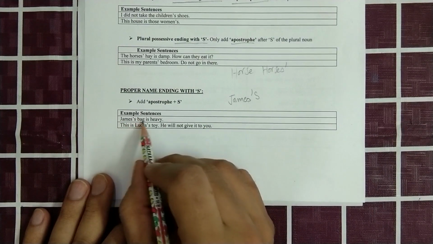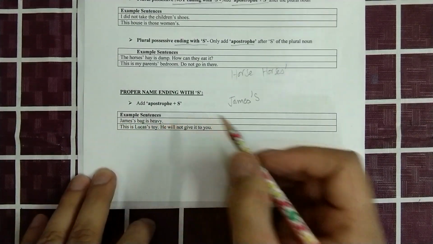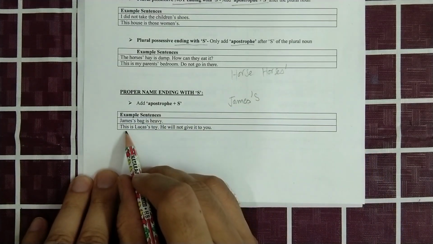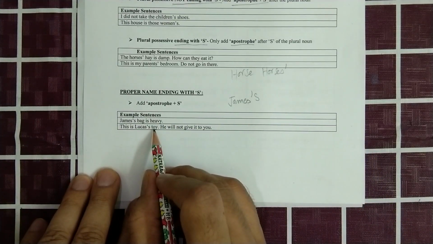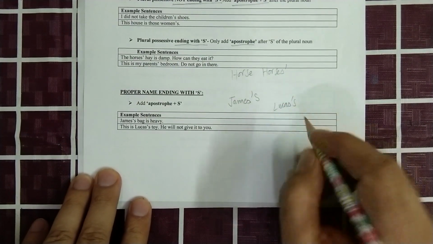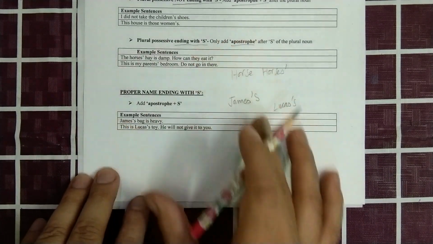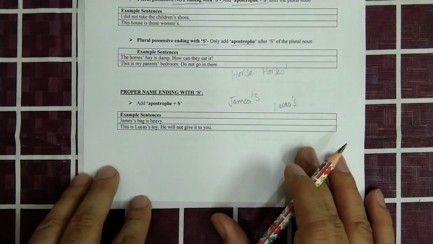So James's bag is heavy. It means the bag which belongs to James is heavy. Okay. Now the second one is, this is Lucas' toy. The name of the person is Lucas. It ends with s again. So you can write Lucas', with just the apostrophe. This is Lucas' toy. He will not give it to you. So the same method like we did in singular nouns as well.